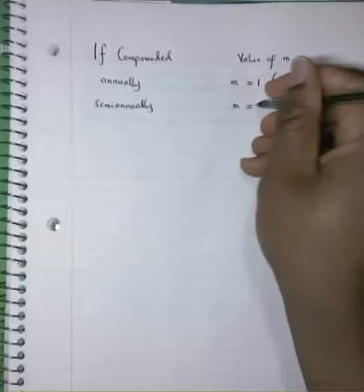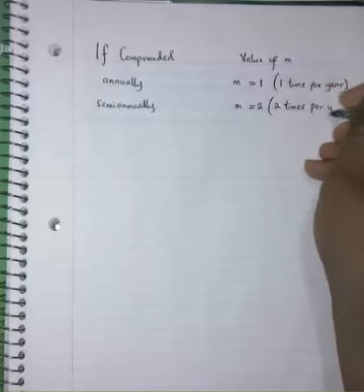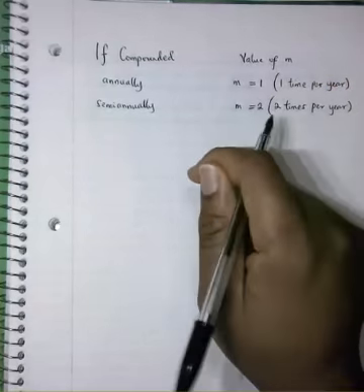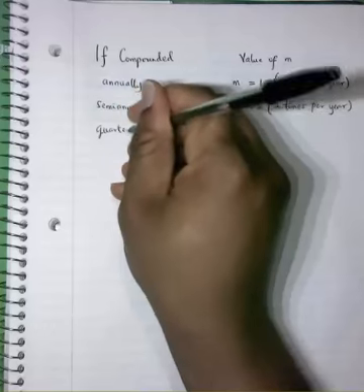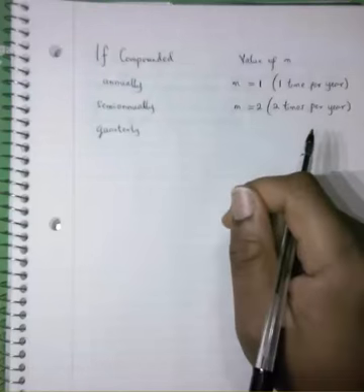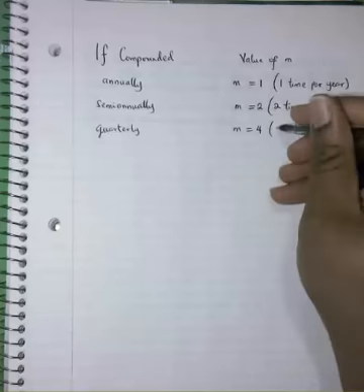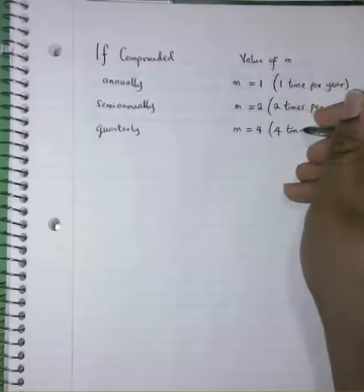If compounded semi-annually, that means M is 2, which is 2 times per year. If compounded quarterly, you hear of GDP growth, quarterly growth, that means M is 4. Quarterly means 4 times per year.